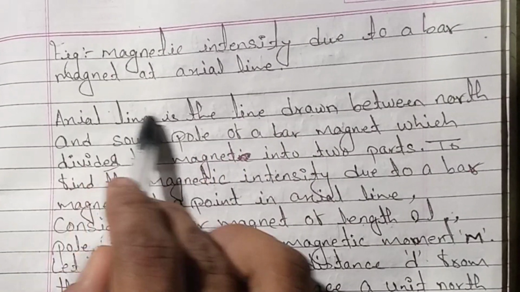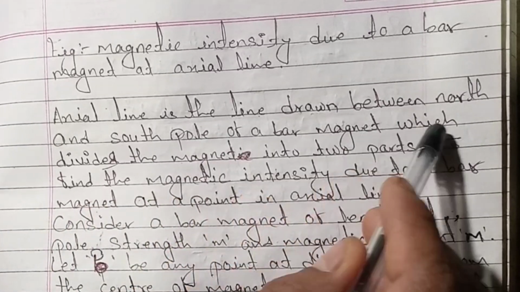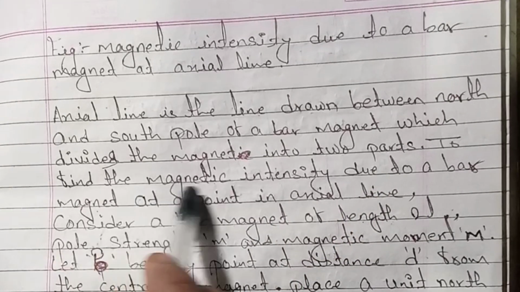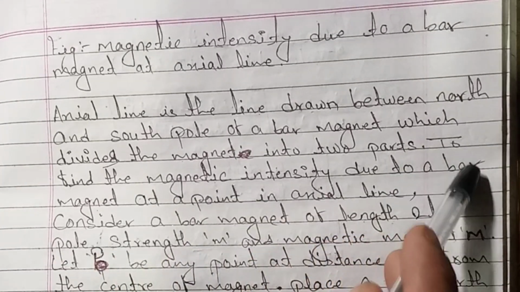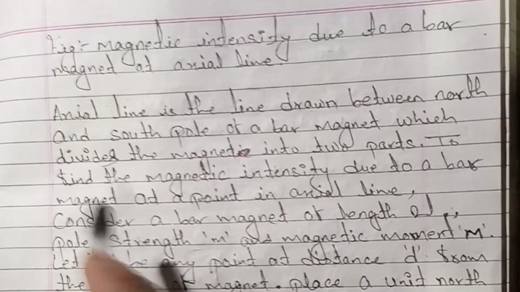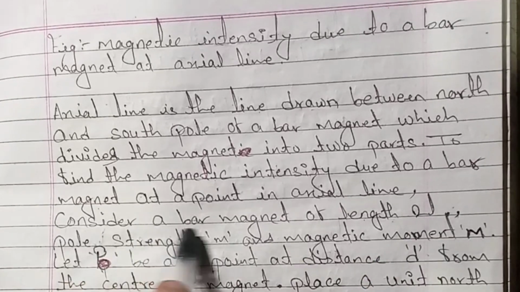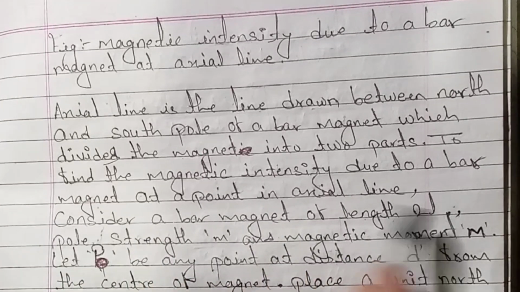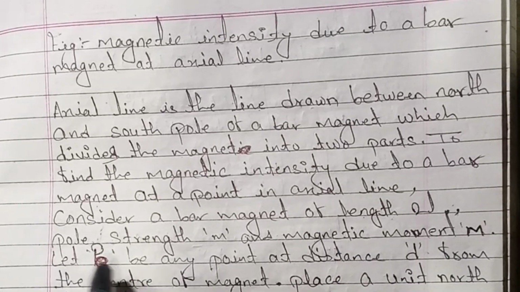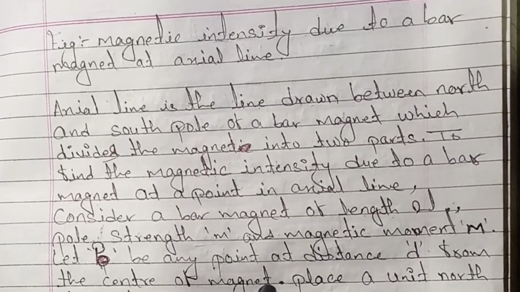The axial line is the line drawn between the north and south pole of a bar magnet, which divides the magnet into two parts. To find the magnetic intensity due to a bar magnet at a point on the axial line, consider a bar magnet of length 2L, pole strength m, and magnetic moment M. Let P be any point at distance d from the center of the magnet.